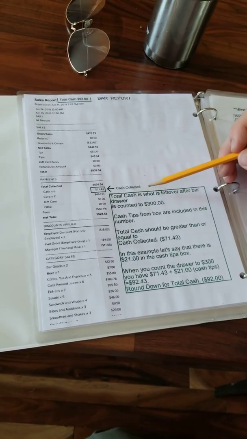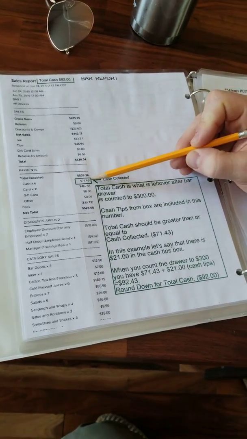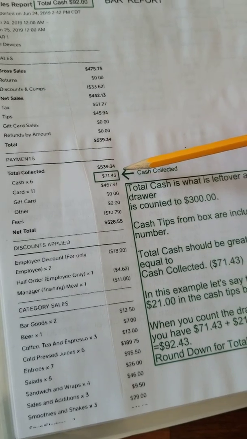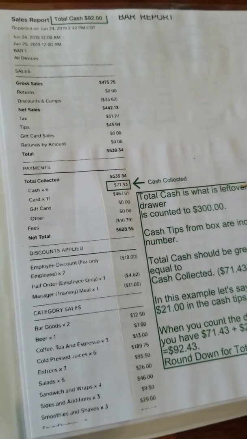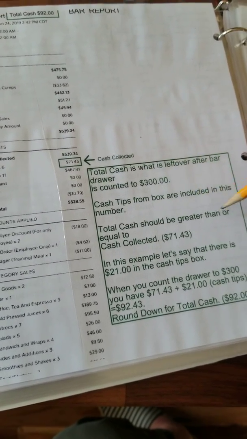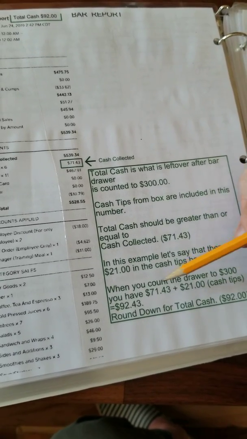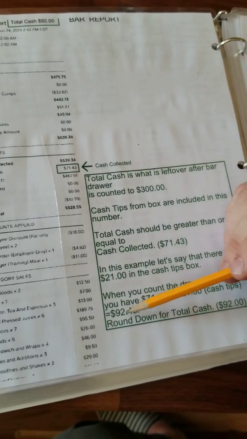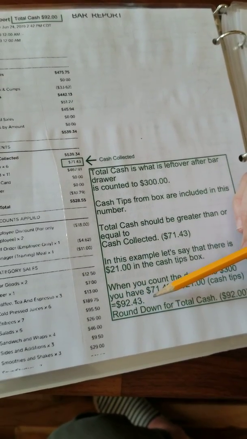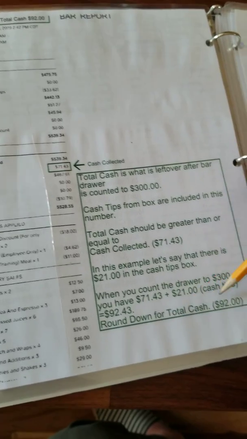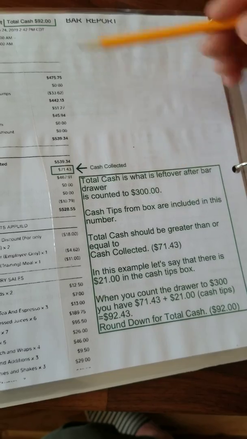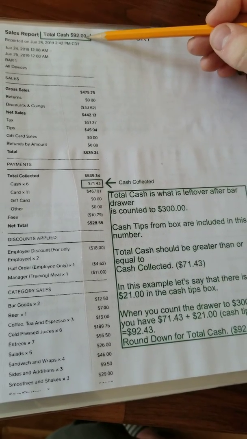In this example, we're saying that since the bar collected $71.43 in the cash collected, and we count our drawer, and we have that $71.43 that we collected plus $21 in cash tips, our total is $92.43. We're going to round that down for our total cash, the same as we did on the server, and that's just going to be $92, and that's what you're going to set aside for the MOD for your total cash. Thanks.